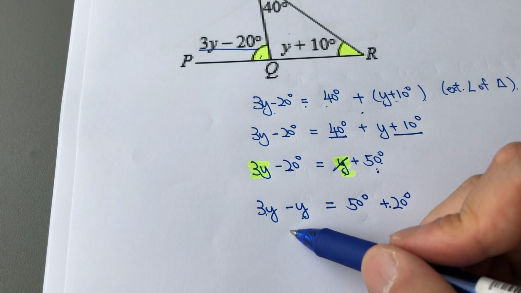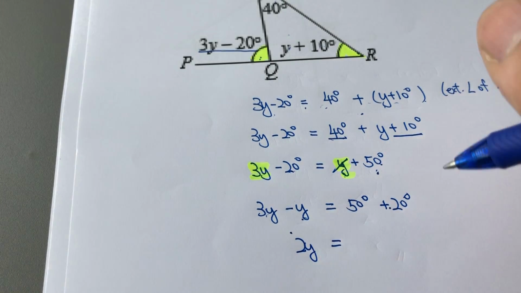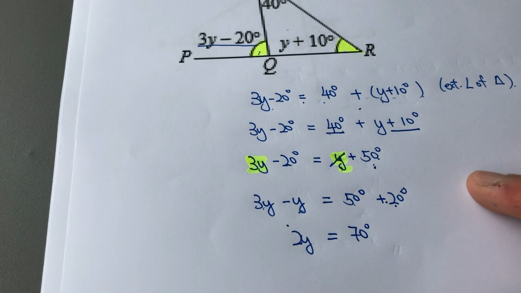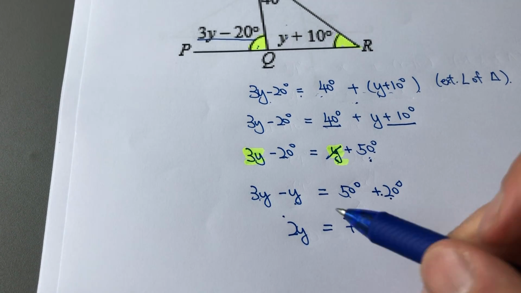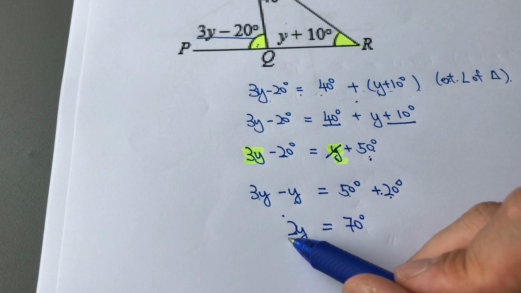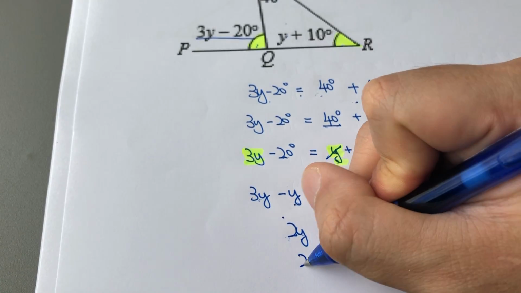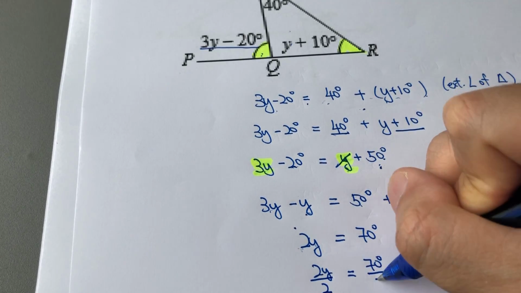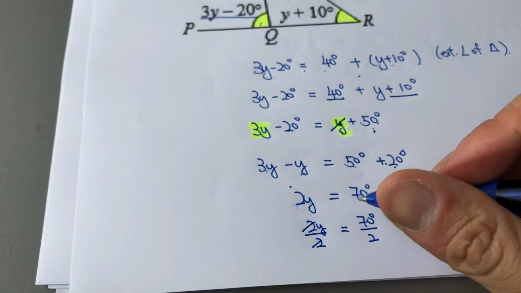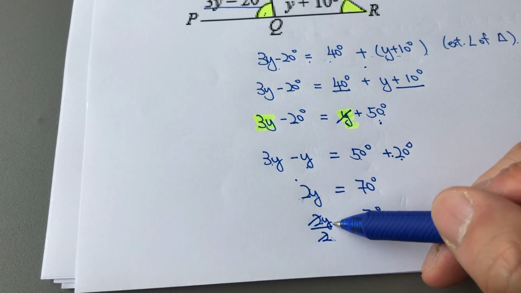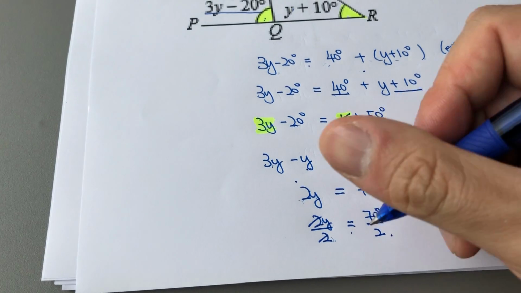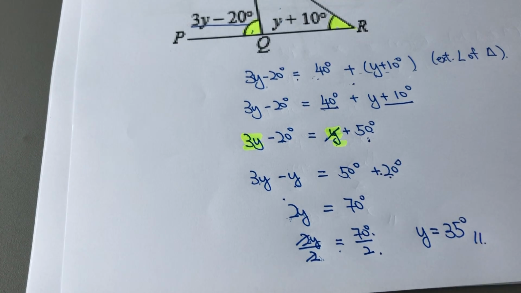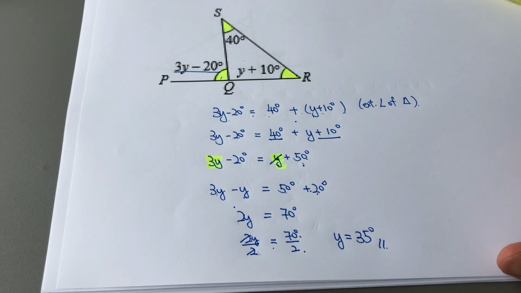3y minus y becomes 2y. And 50 plus 20 becomes 70. Now we have 2y equals 70 degrees. So we want to know this y. What to do with the 2? How to get rid of the 2? You should divide both sides by 2 so that we could cancel out the coefficient. And finally, y equals 70 divided by 2, which is 35. Y equals 35 degrees. This is the value of y. Okay?